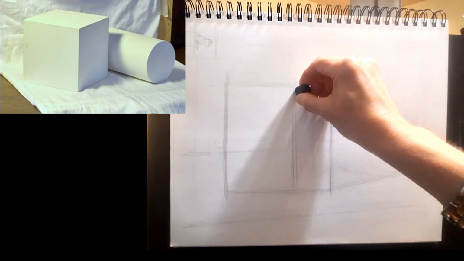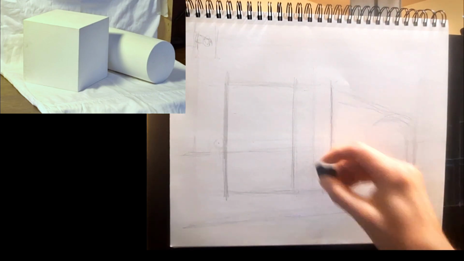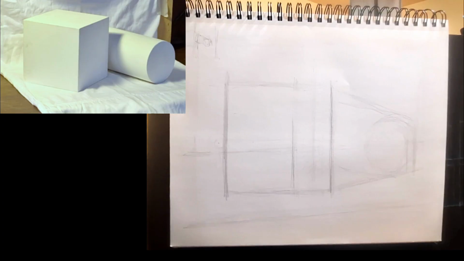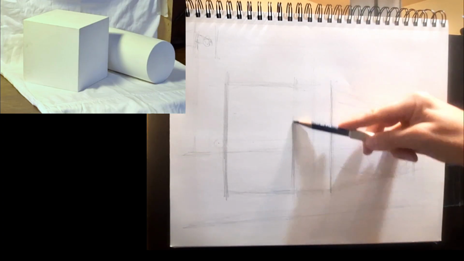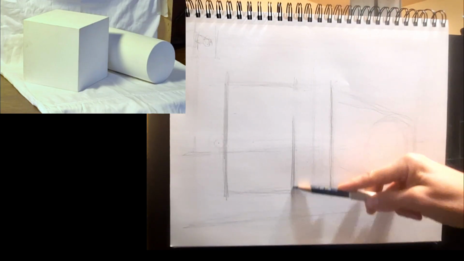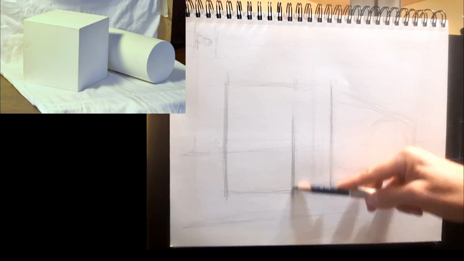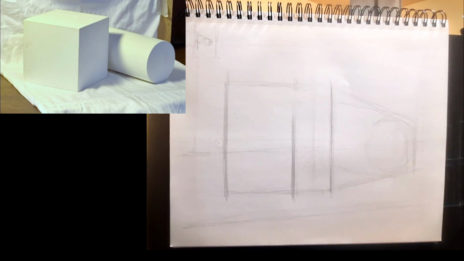So I like how that looks now. Okay. And that gives us this closest to us side of the cube. Bam. So now we have our first intersection from which we're going to start judging all the directions.